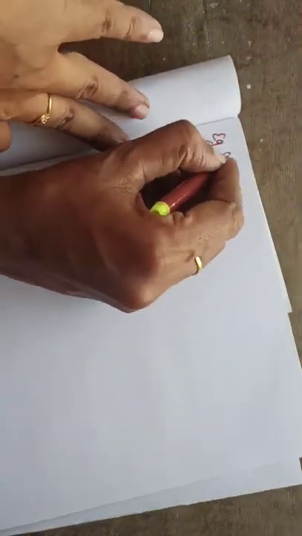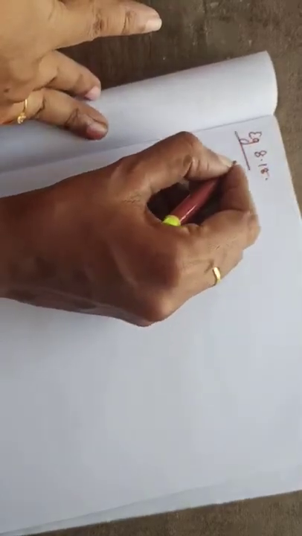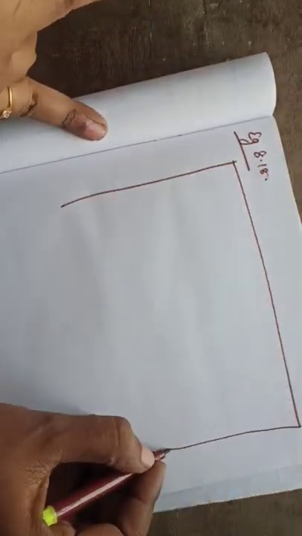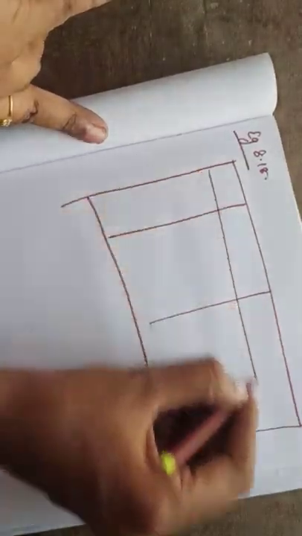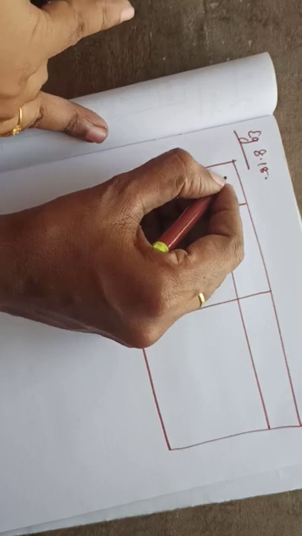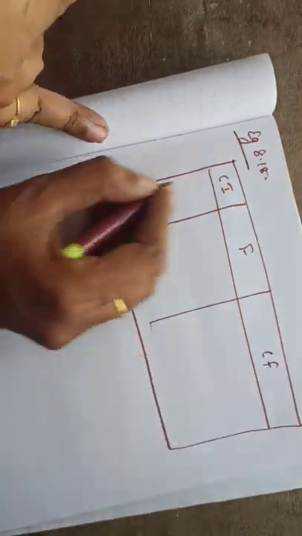Example 8.18. Take down the question from your book. Here they have given the intervals. What are the intervals they have given? C, I, and F they have given. We need to find the cumulative frequency.